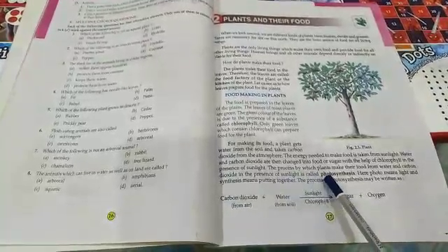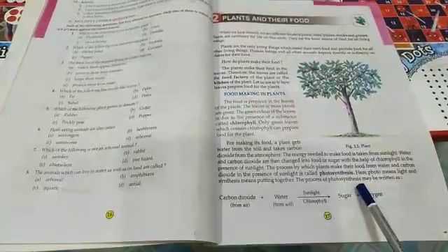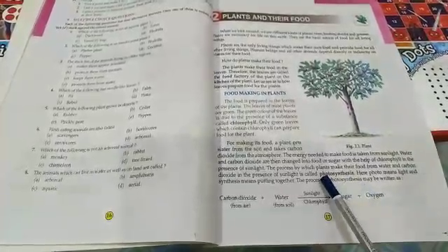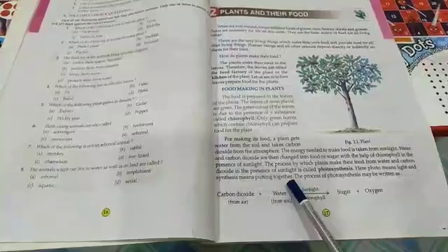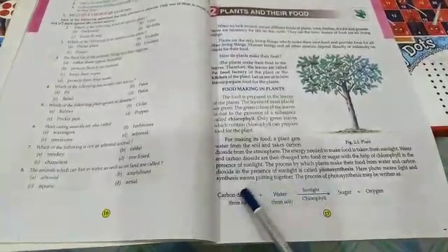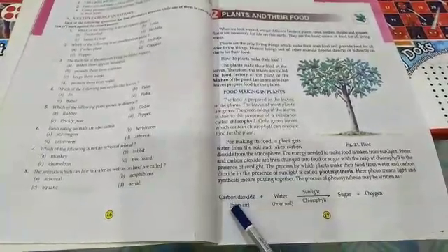The process by which plants make their food from water and carbon dioxide in the presence of sunlight is called photosynthesis. Photo means light and synthesis means putting together. So this complete process is known as photosynthesis. So carbon dioxide plus water, in the presence of sunlight and chlorophyll, we get sugar and oxygen. Okay.